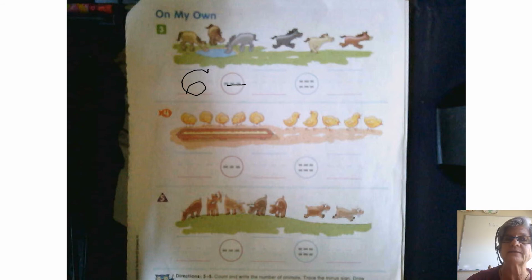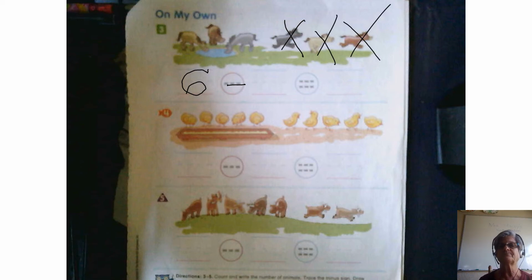Let's do it together. Let's do it on your page as I do it on this slide. 1, 2, 3. Make sure you have put an X on the 3 that are running away. And yes, then you will write the number 3. And it says 6, take away 3. And then you need to trace the equal sign. Please make sure you have done that on your page. You've written 6, trace the minus symbol, write the 3, and trace the equal symbol.